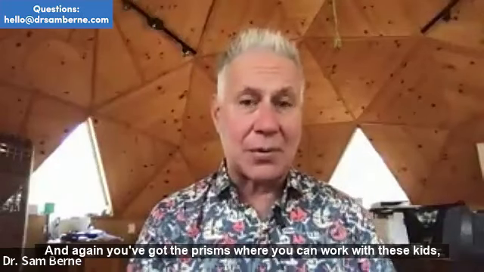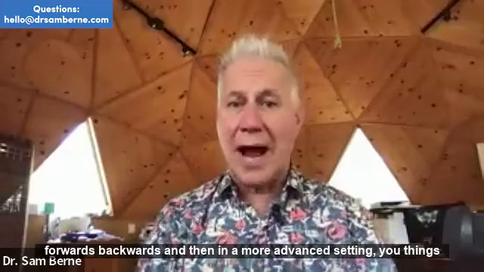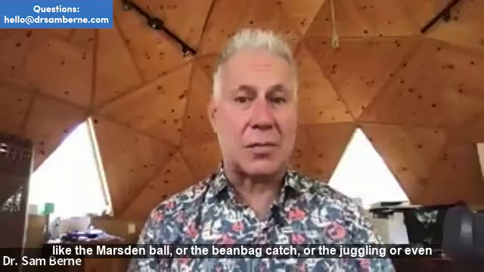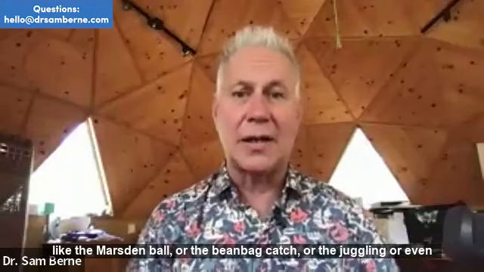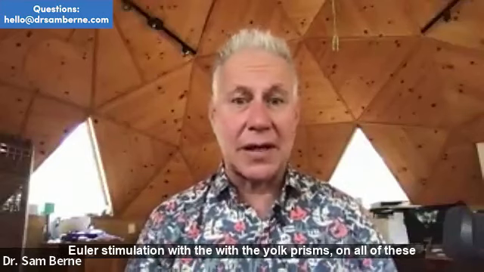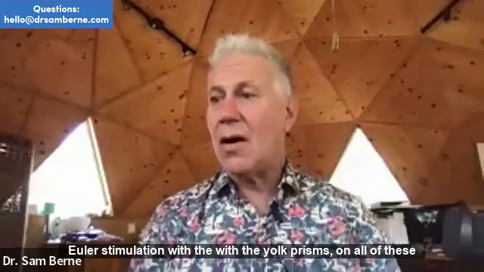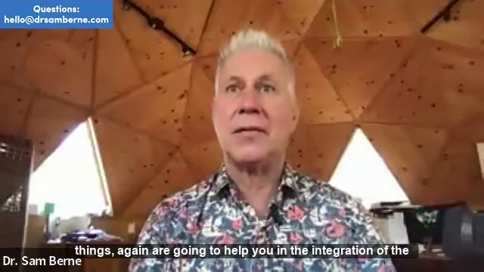And again, you've got the prisms where you can work with these kids forwards, backwards, and then in a more advanced setting, things like the Marsden ball or the beanbag catch or the juggling, or even doing a little bit of vestibular stimulation with the yoke prisms on. All of these things, again, are going to help you in the integration of the reflexes.